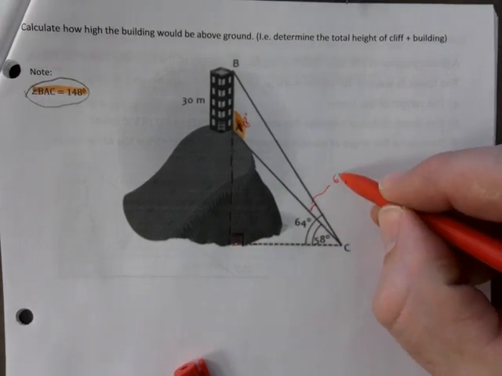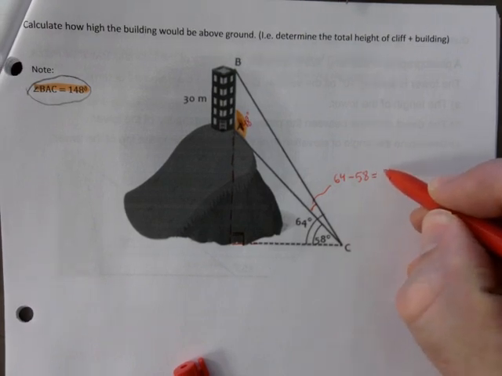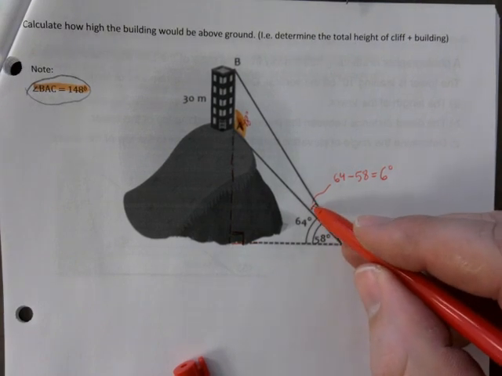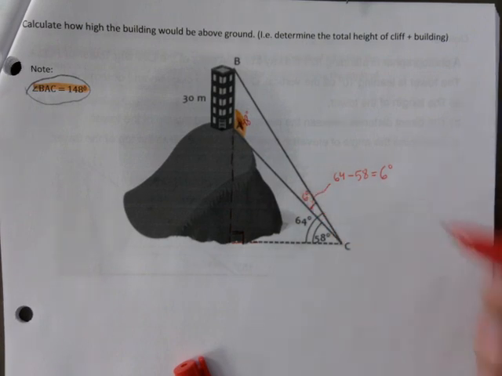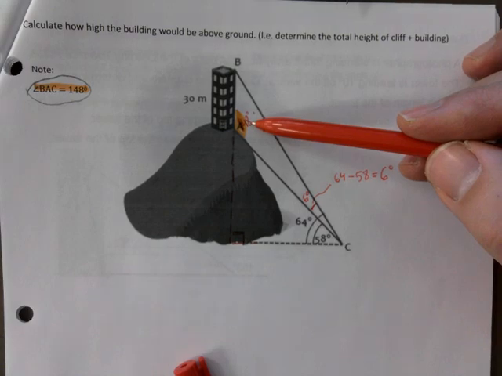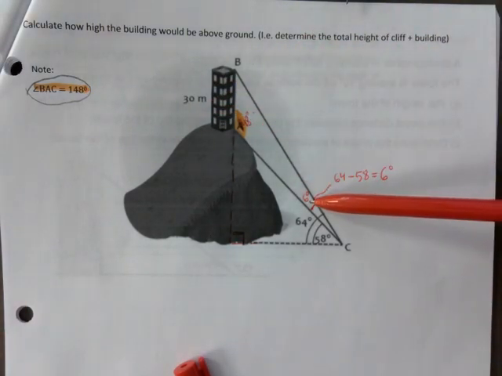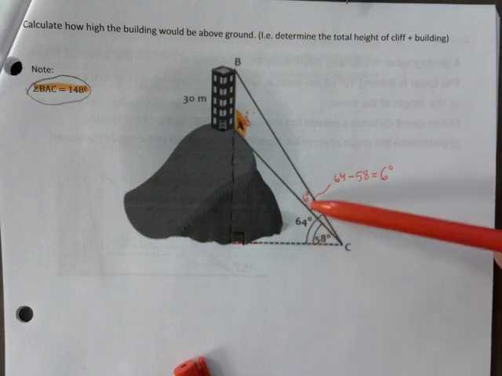You go 64 minus 58, and that's just 6 degrees, but it makes sense because it's a sliver. It's a small separation, so that's 6 degrees. I added this from the information I was given. I figured out the 6, because remember, 58 and 6 is 64, the whole thing.